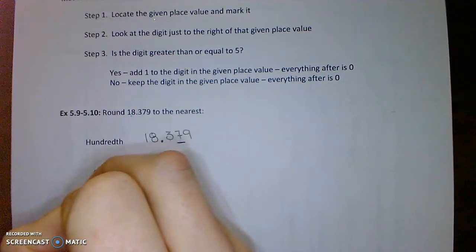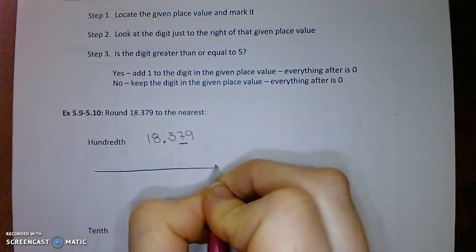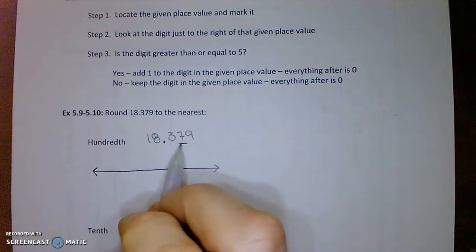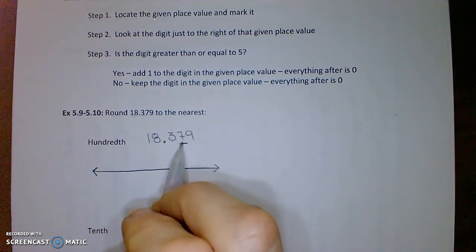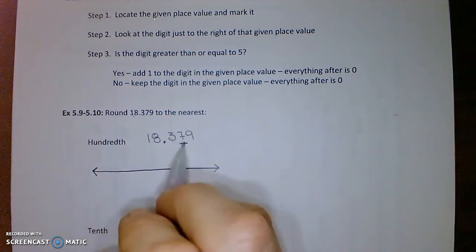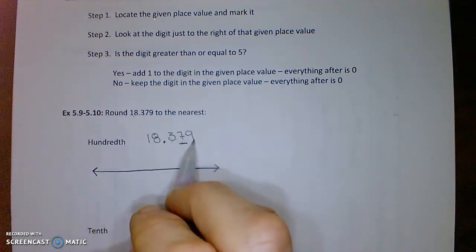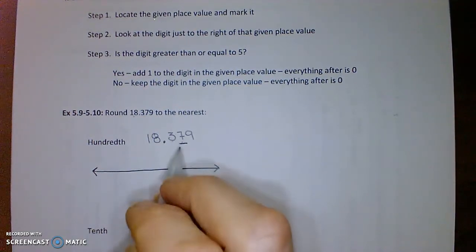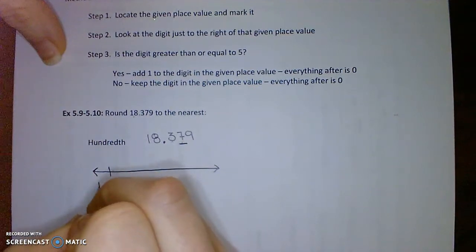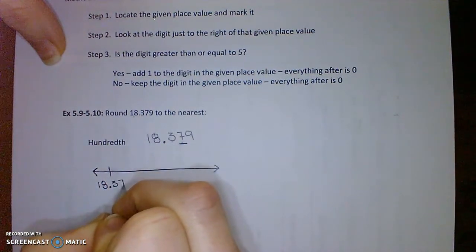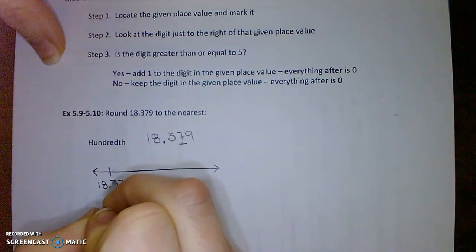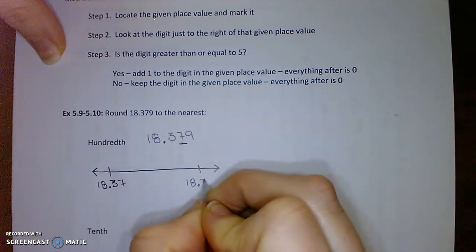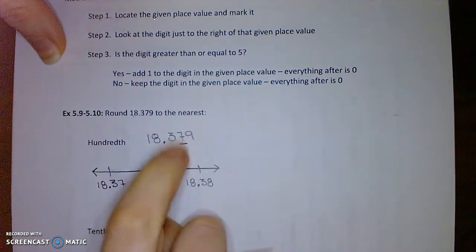Let me draw the number line and see if I can locate where this number is on the number line. First thing to do is to locate the two round numbers that end in the hundredths place that are right around my number, 18.379. So the closest hundredth that's less than this number is 18 and 37 hundredths. And the closest hundredth that's larger than my number is 18 and 38 hundredths. So where is my number?